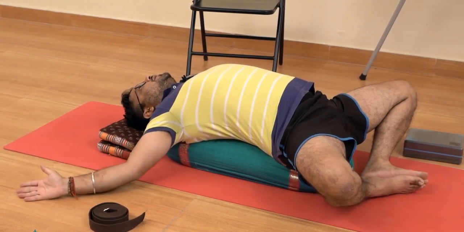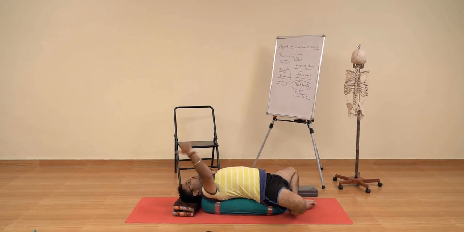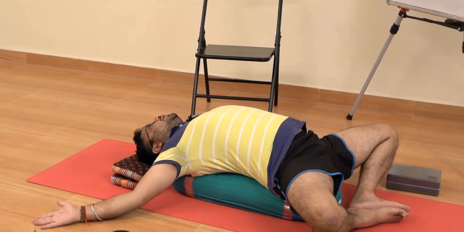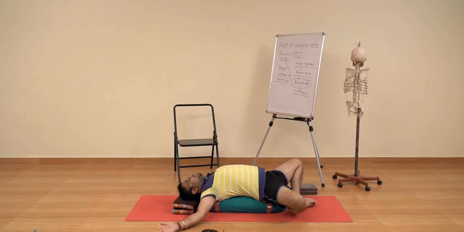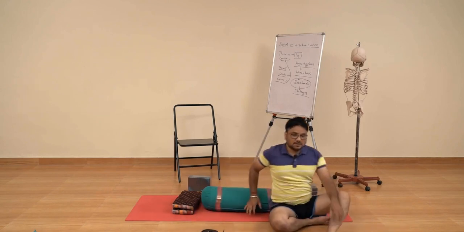So open the chest, because we need movement from the thoracic spine, not from the lumbar, and not over movement from the hip joint, and not over movement from the cervical spine. So this way we can do it easily. So this is the preparation for backward bending and the stretches which help you to recover from the hyperkyphosis or the hunchback. Then turn around to the side and come back to the sitting position.